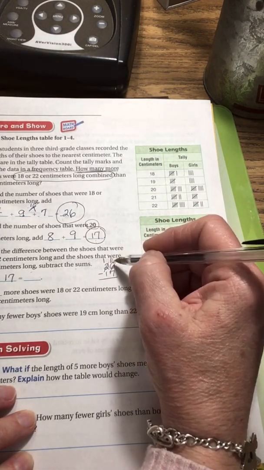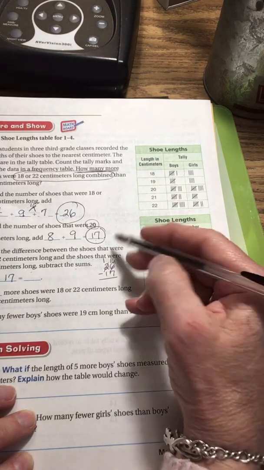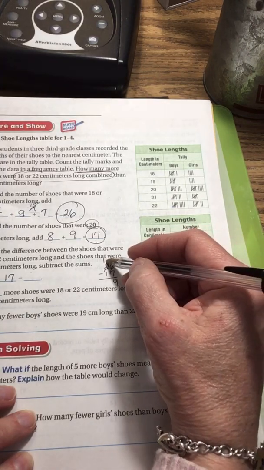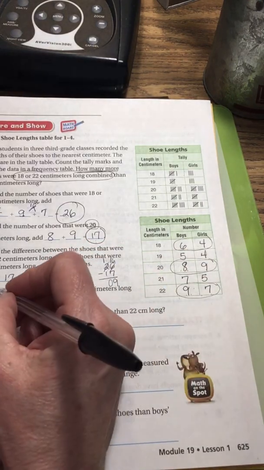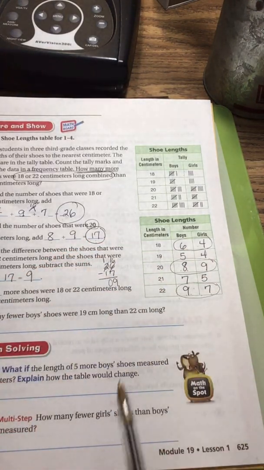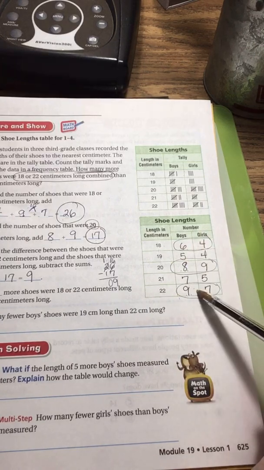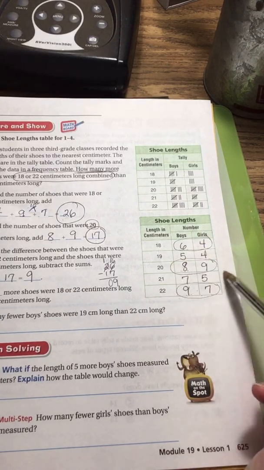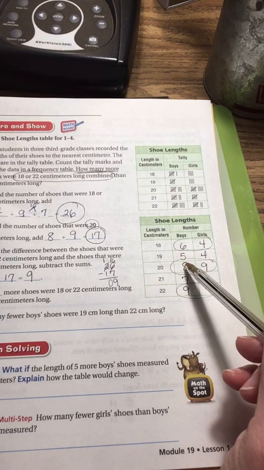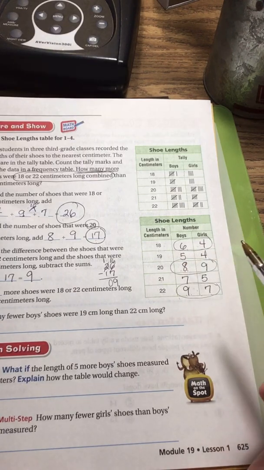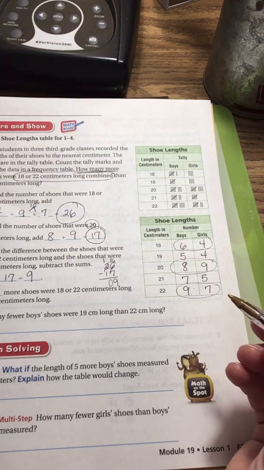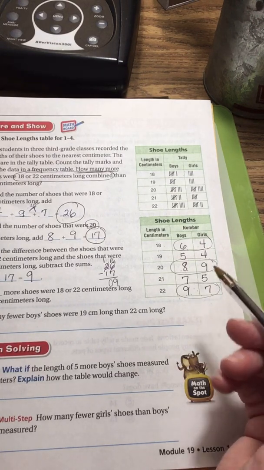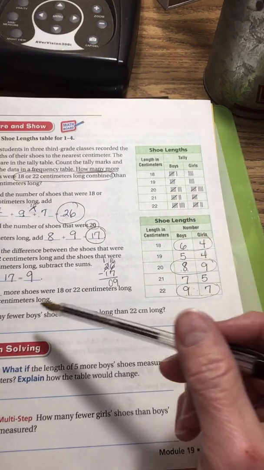The 6 becomes 16. Now, 16 minus 7 is 9, and 1 minus 1 is 0, so it would be 9. So there were 9 more shoes that were 18 or 22 centimeters long than 20 centimeters long. Whew, that was a rough one. Good job for hanging in there. And you can go back and re-listen to this if you're confused, so you know that you can do that.